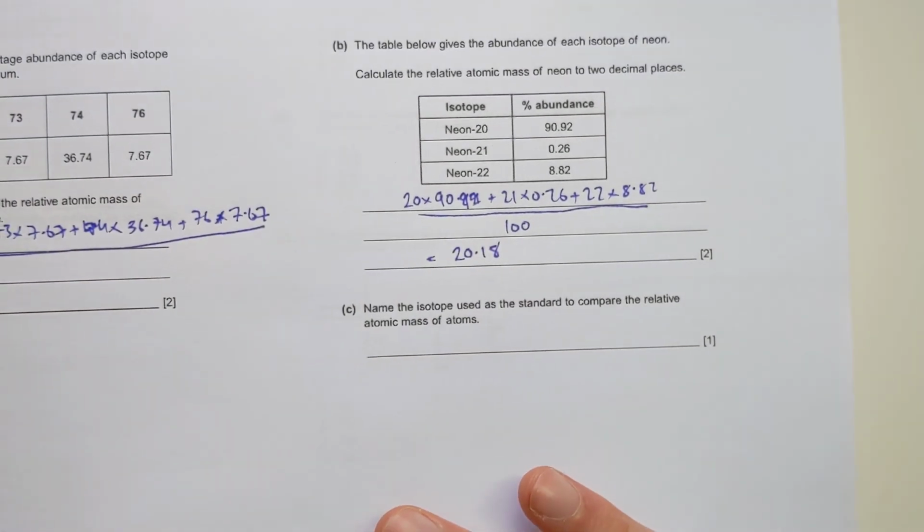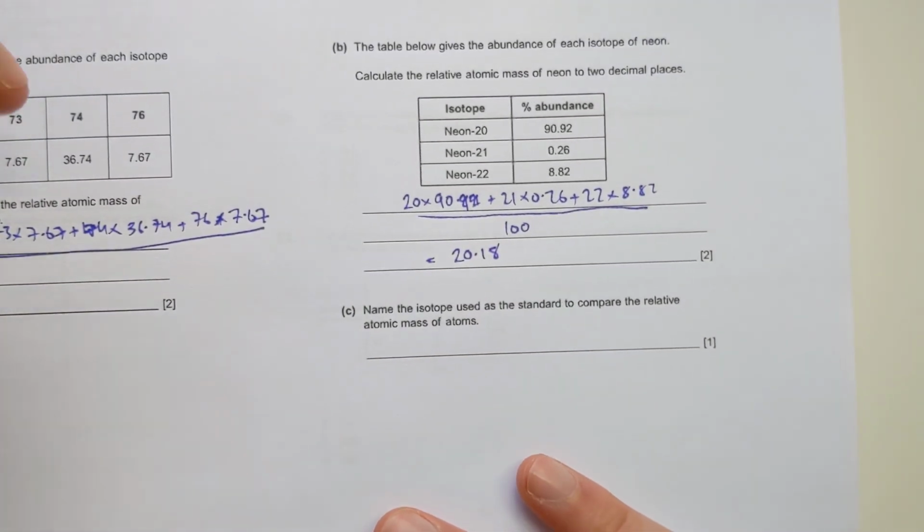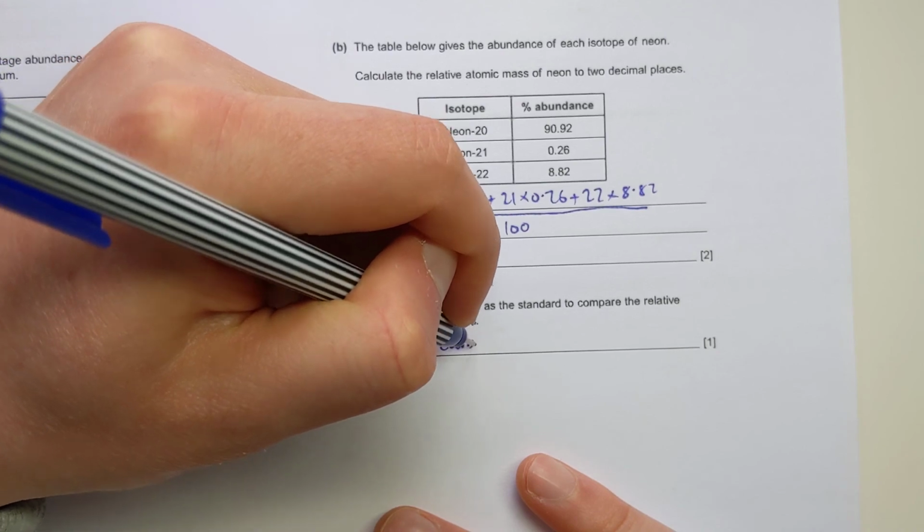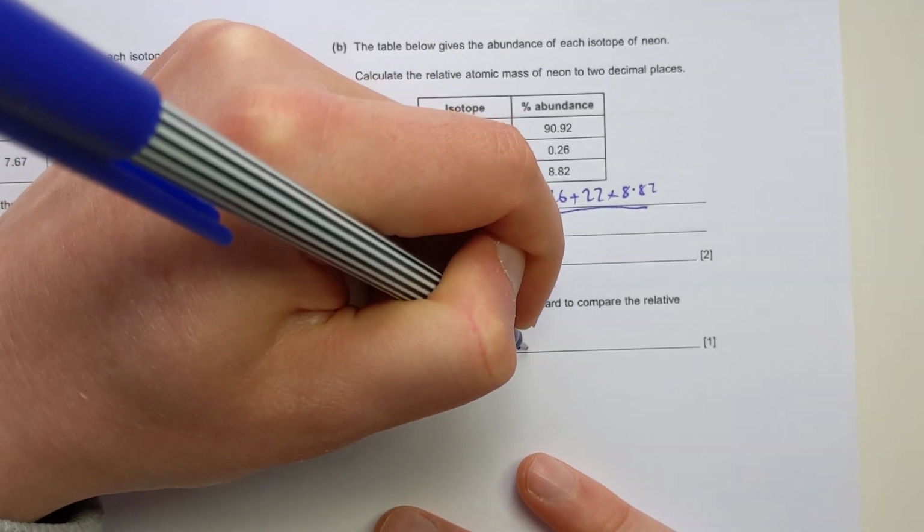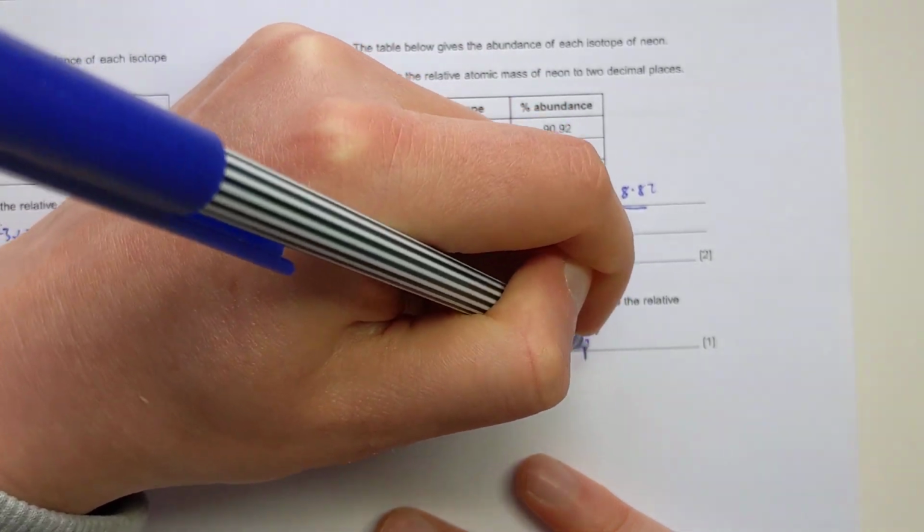Name the isotope used as a standard to compare the relative atomic masses of atoms. Have to be careful here, it's not just carbon, it's one specific isotope of carbon, it's the carbon-12 isotope that you use for that comparison.